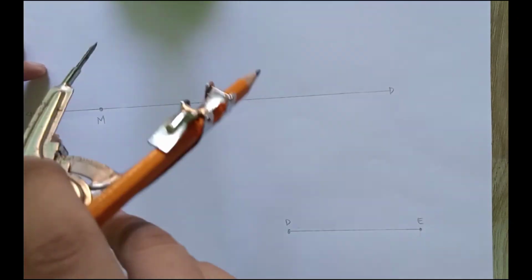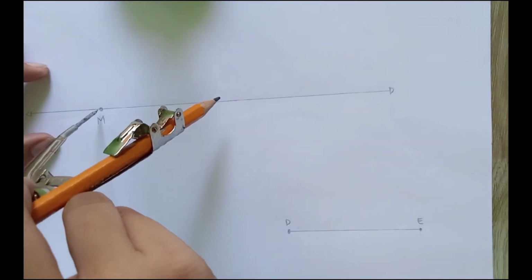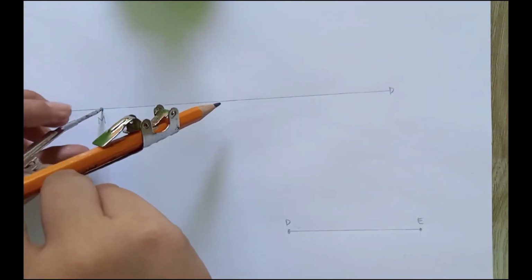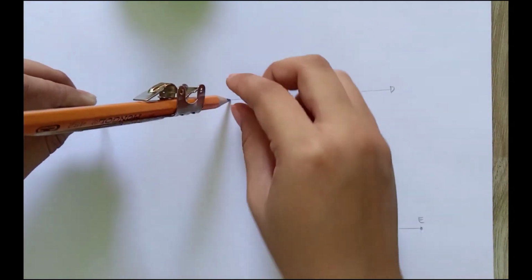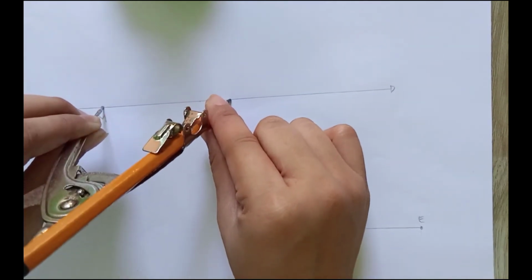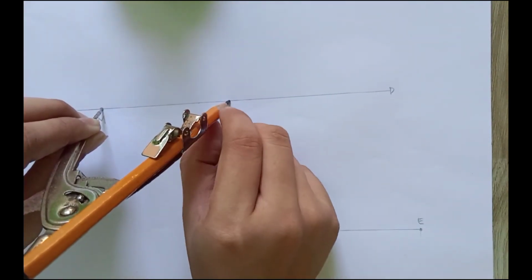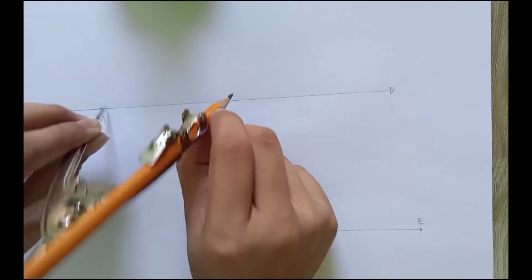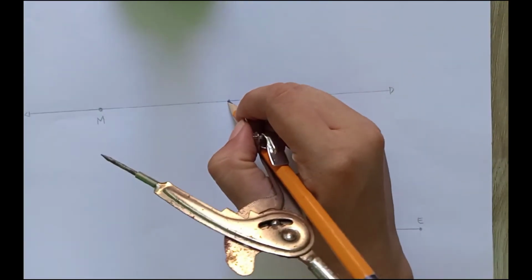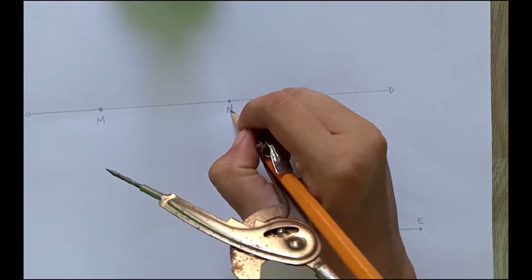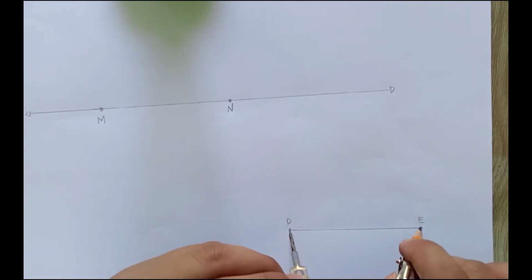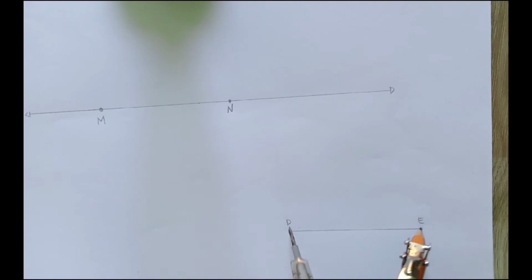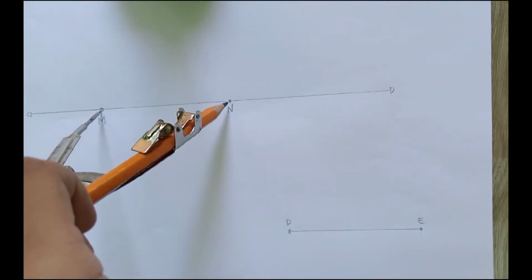Now for the last step, mark on the line the point N with distance DE from M. Using the same measure, you should not change the adjustment you made on the compass. From point M, mark another point and name it as point N. Now you have the line segment DE congruent to line segment MN.